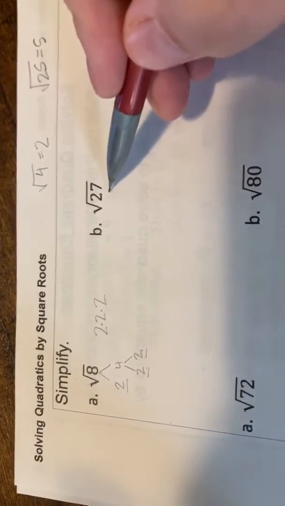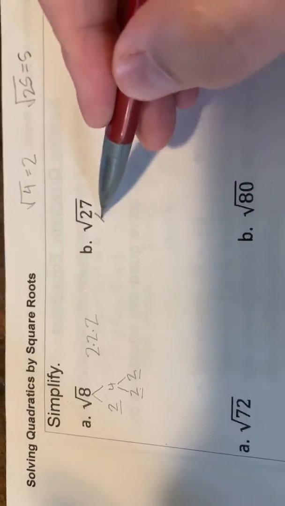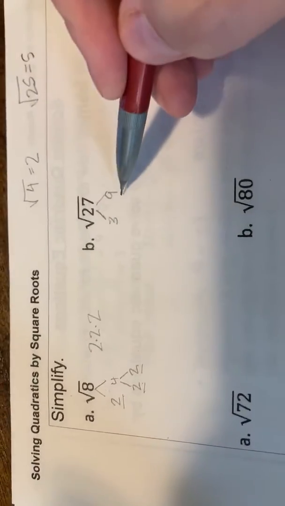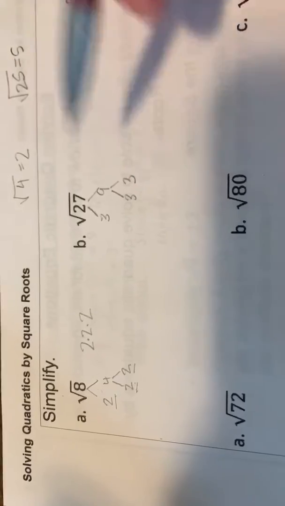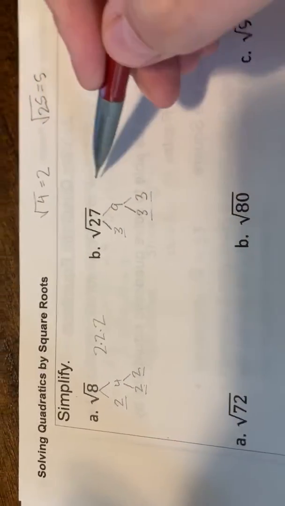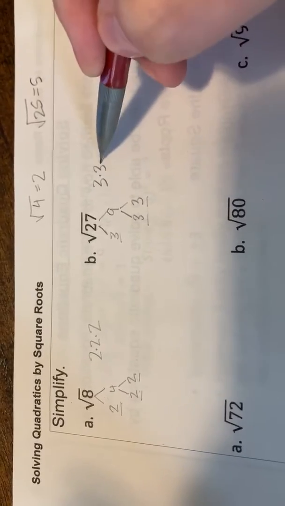I'm trying to think what multiplies to be 27. I know 3 times 9 makes 27. And I know 9 can be broken down into 3 times 3. So just the prime numbers at the end, we have 3 times 3 times 3.